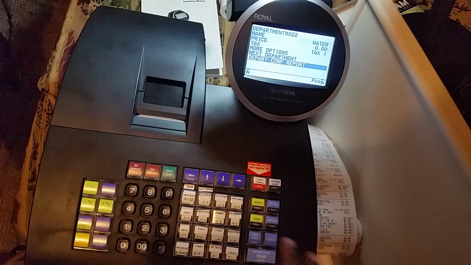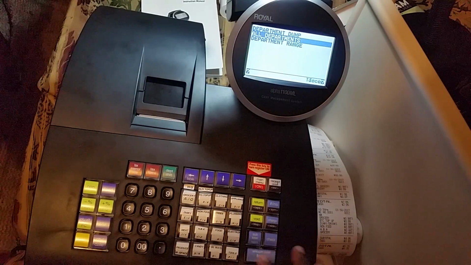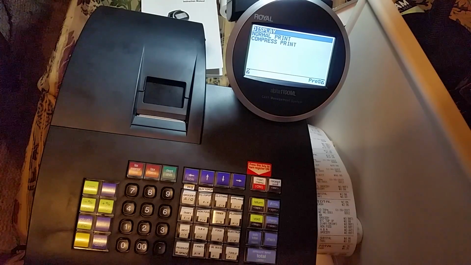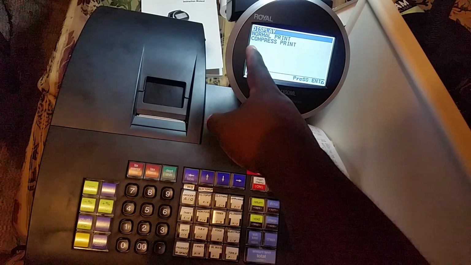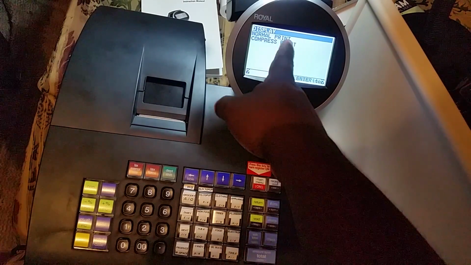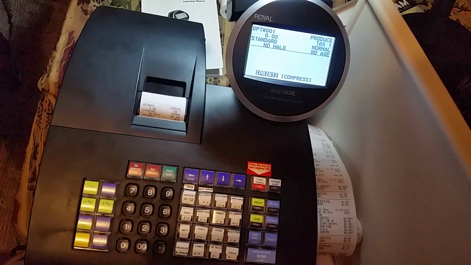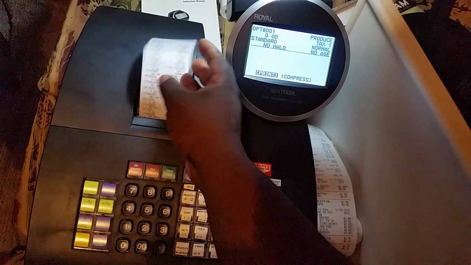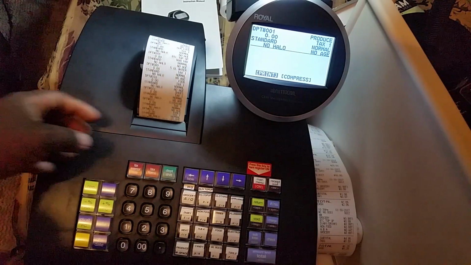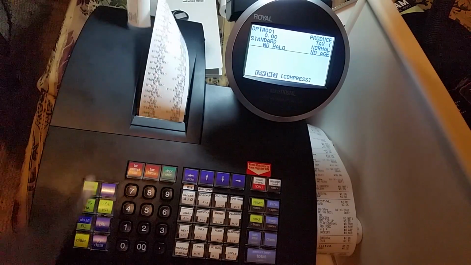And this is department config report. It's normal print or compressed print or display. And that printer will give us all our department configuration.